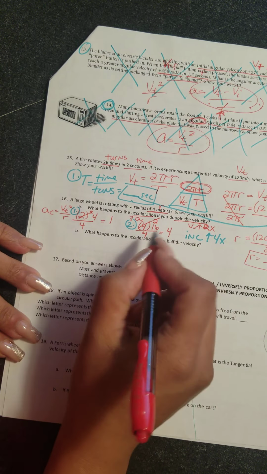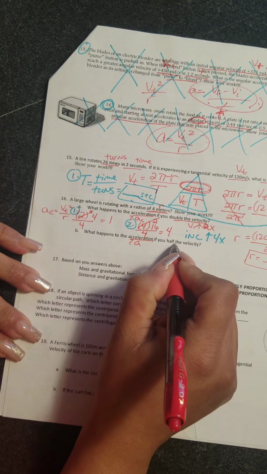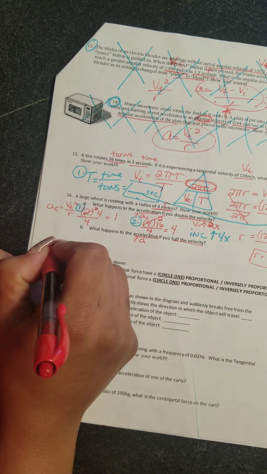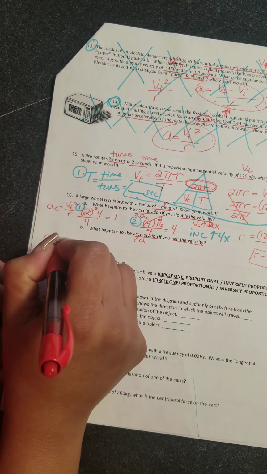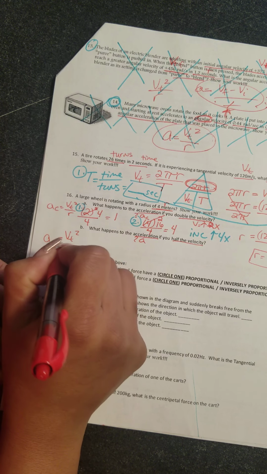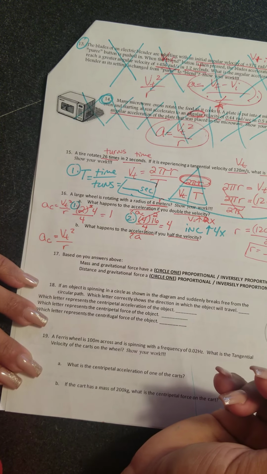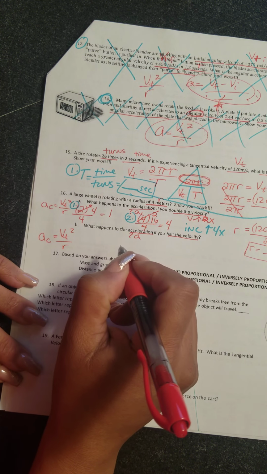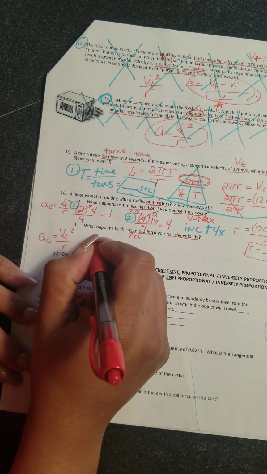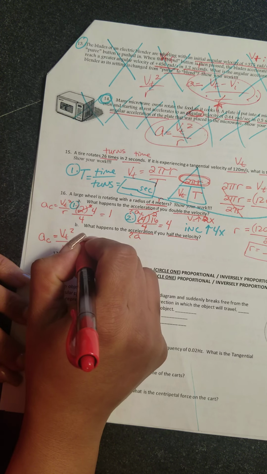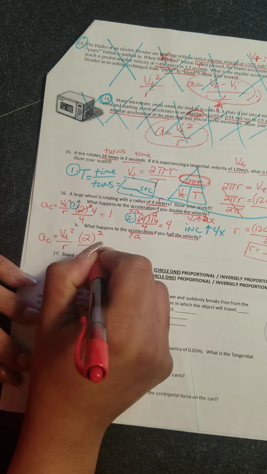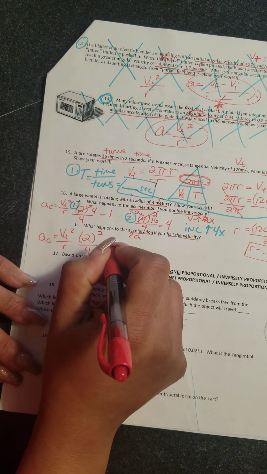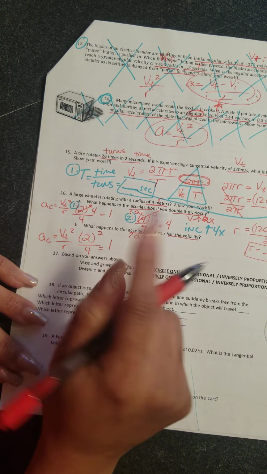What's going to happen to the acceleration if you half the velocity? Okay, so a sub c equals VT squared over R. We're going to leave radius the same, but we're going to half the velocity now. So let's keep it with simple numbers. 2 squared over 4 equals 1, because we know that.